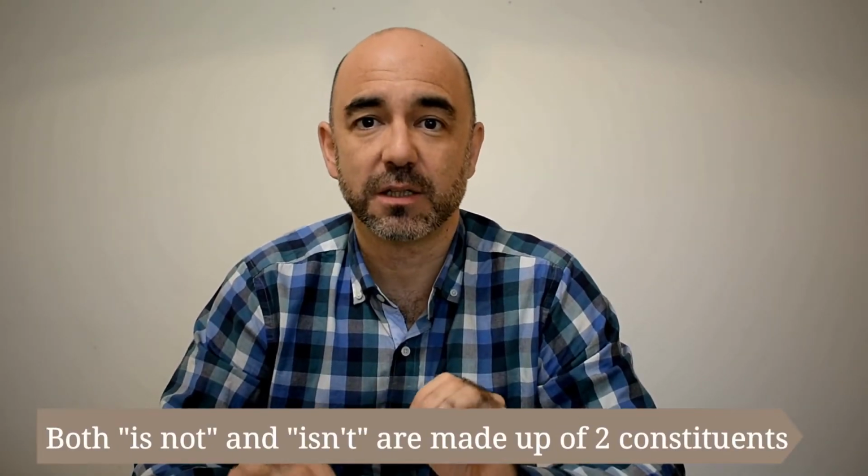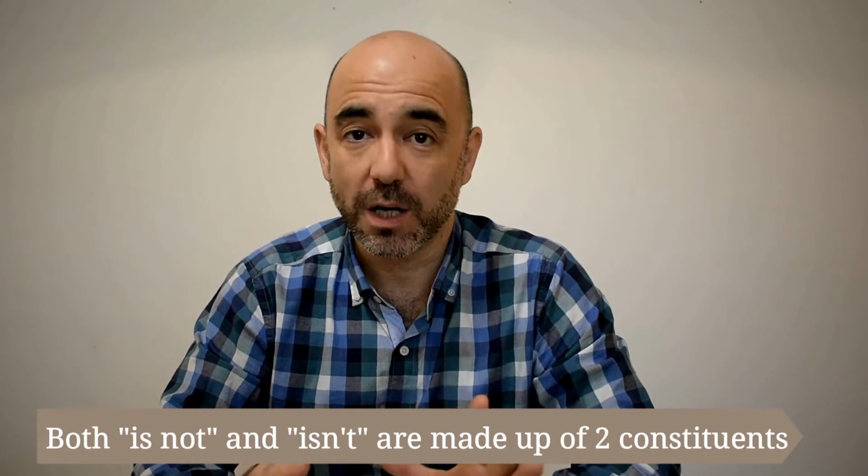So in either case, we have two constituents. Is not, two constituents, isn't, two constituents. One signaling present tense, is, and the other one signaling negation. Therefore, we must conclude that the notion constituent is much more powerful and precise when accounting for morphosyntactic behavior or morphosyntactic phenomena. As we will see, it will enable us to clarify a lot of notions that are and will be very obscure if we stick to the notion of word.